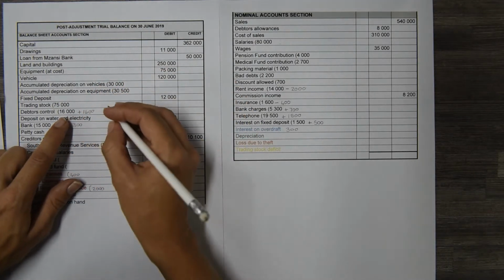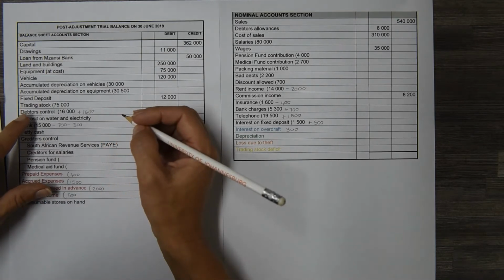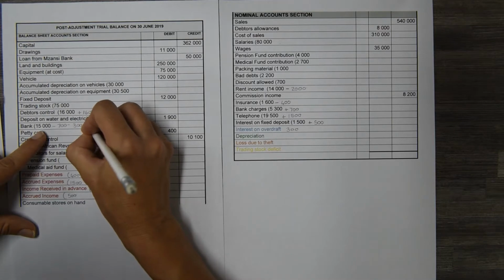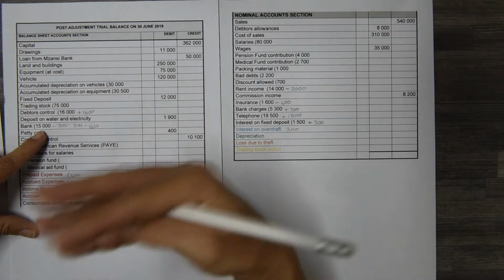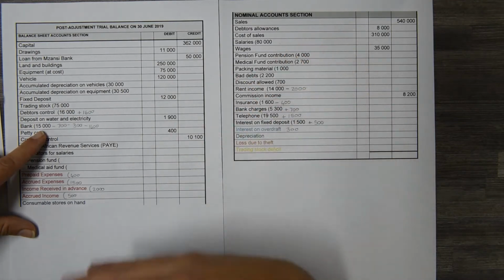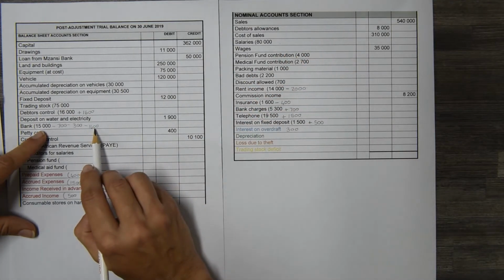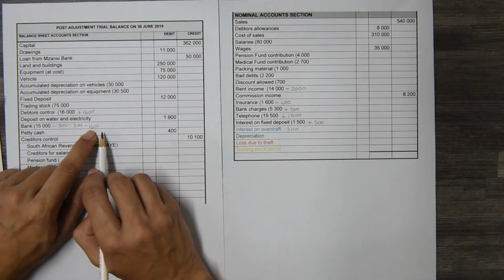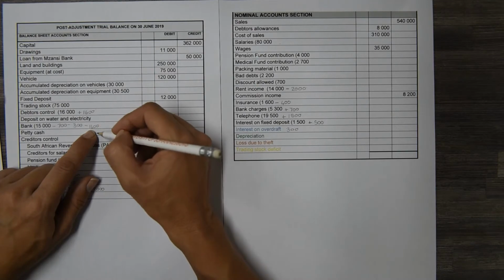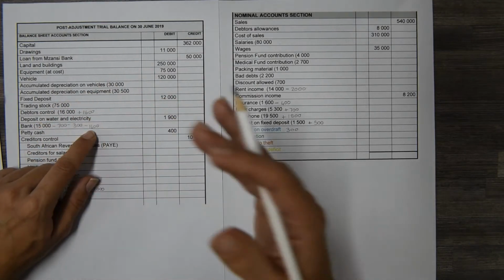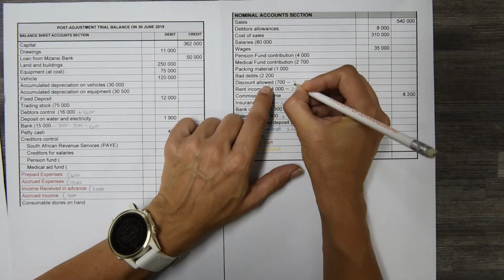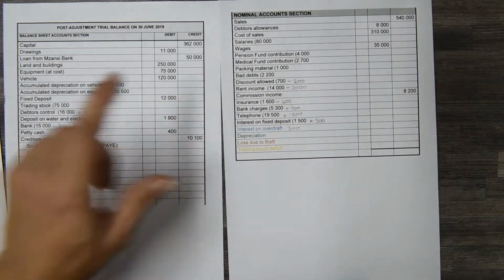Then in my bank account, I will subtract the 1,400, because when he paid me, I recorded it as a deposit. But now the check bounced, therefore I'm not getting this money, so I'm subtracting it, but only the 1,400. And then the difference between the two is the discount that I gave him. I need to cancel the discount, and therefore I need to subtract it from the discount allowed amount.